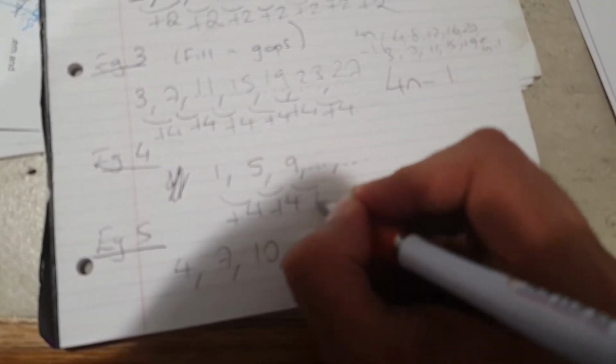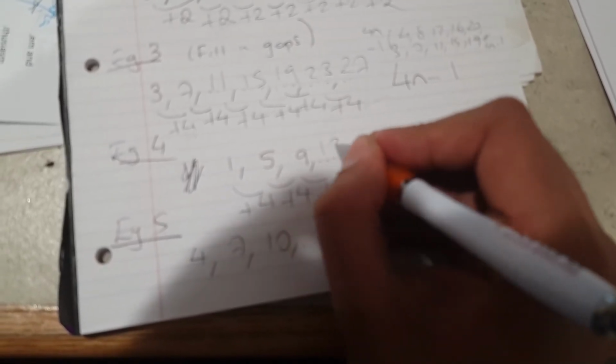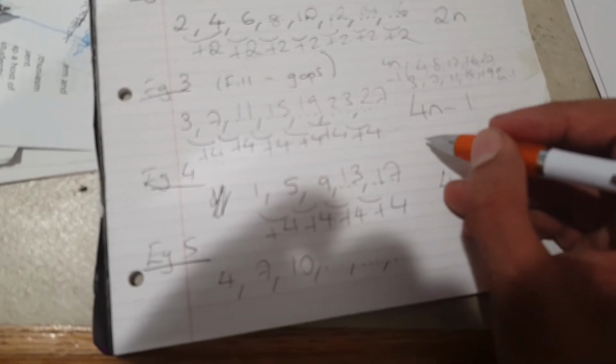Right, next example. Last 2 examples. Here I'm going to be adding 4 again. So 9 add 4 is 13. 13 add 4 is 17. Adding 4 is going to be 4n. 4n obviously is the sequence 4, 8, 12, 16, 20, and so on. But if you look here, we've got 1, 5, 9, 13, 17. So it's actually gone down by 3. So it's going to be 4n minus 3 for that one.